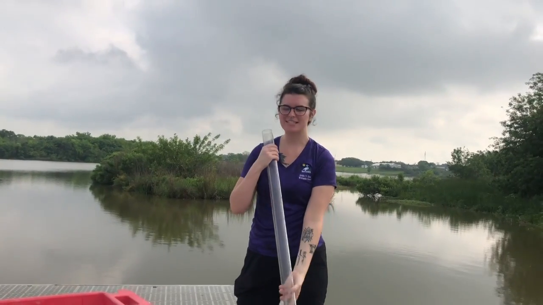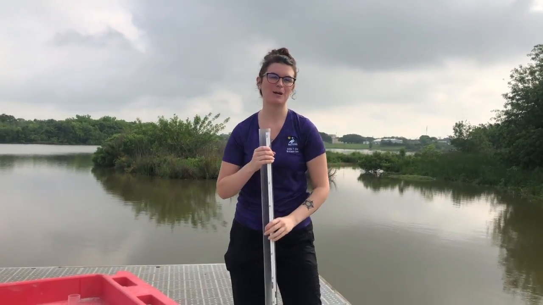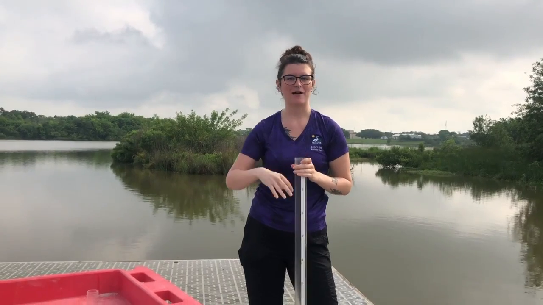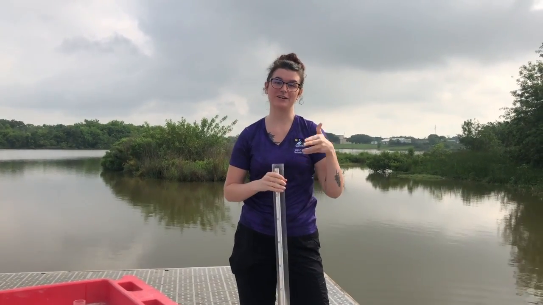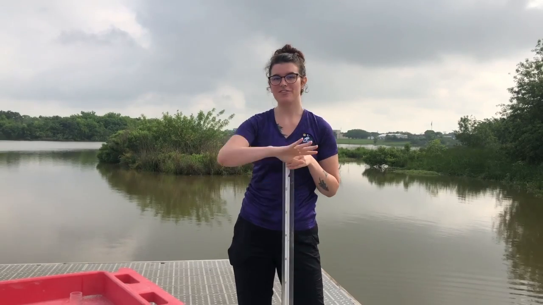All right, so that is how we measure some scales. You just have to pay attention to the numbers, count up or down, and figure out what increments it's traveling by.